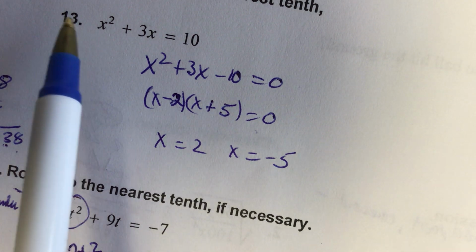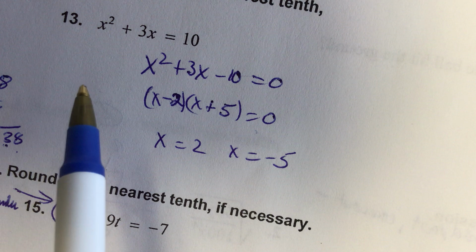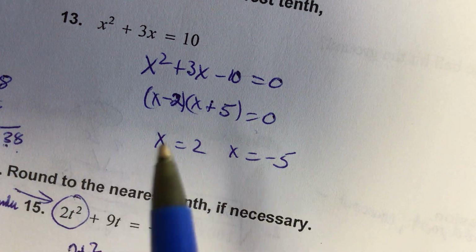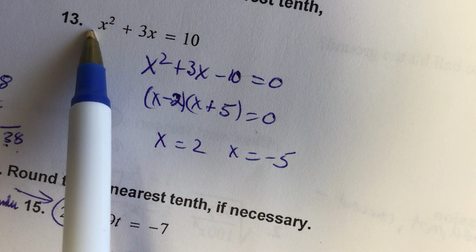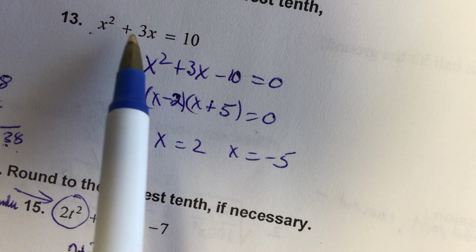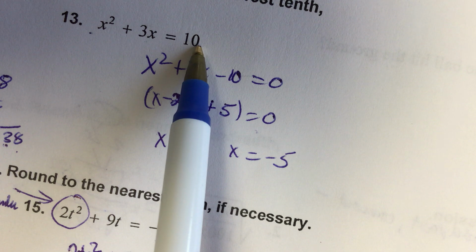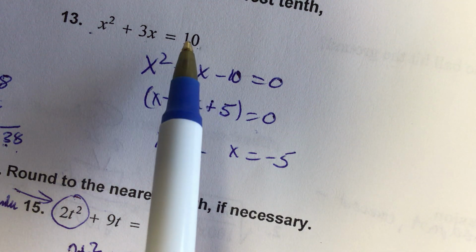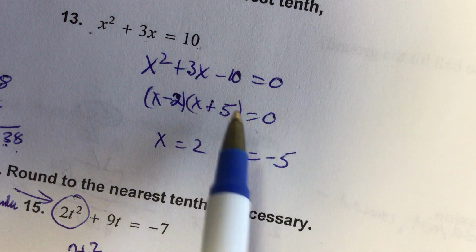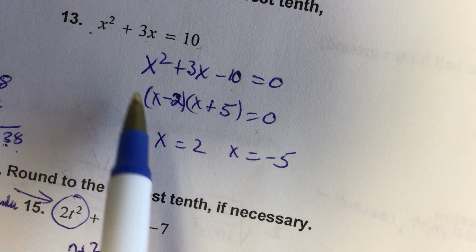Looking at 13. This one says solve by completing the square, but I'm not going to do that. I'm going to always take the easiest way to do it. Now, I always look to factor when there's a coefficient of 1 in front of the square, a linear term that is odd, and a constant. If I can factor, it'll be easiest. If I can't factor, I'll end up using the quadratic formula anyway. So the first thing to do here is set it equal to 0 so that I can see if it'll factor, or if not, like I said, I'll use the quadratic formula.